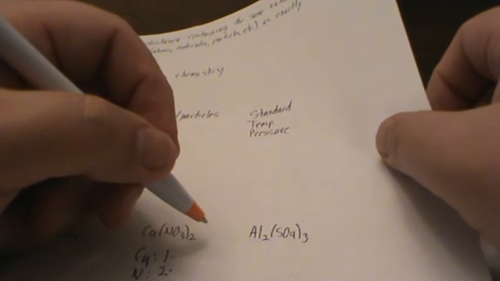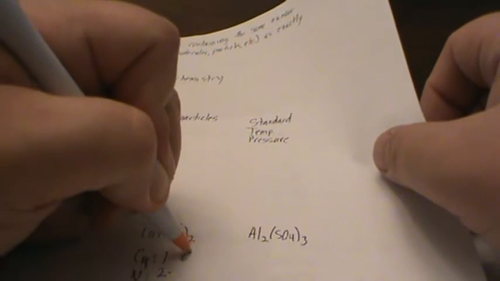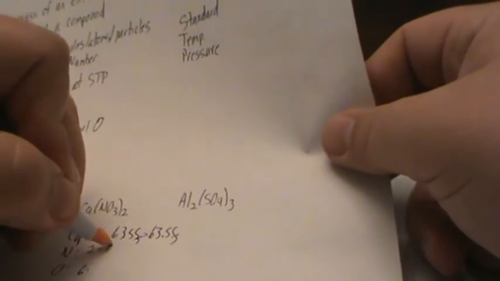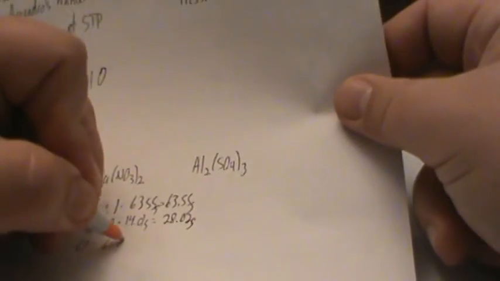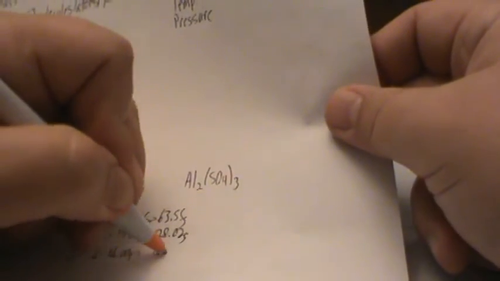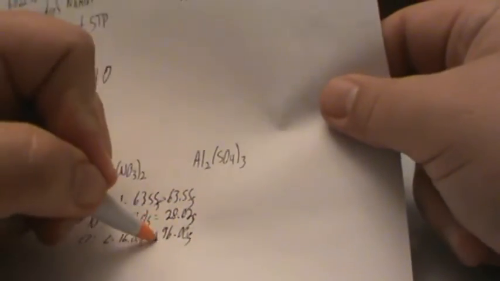Alright, so the mass of copper is 63.55 grams. So 1 times 63.55 is 63.55. Nitrogen is 14.01, so 2 times 14.01 is 28.02 grams. And oxygen, 6 times 16 grams is 96. We're going to add all 3 of these numbers up.